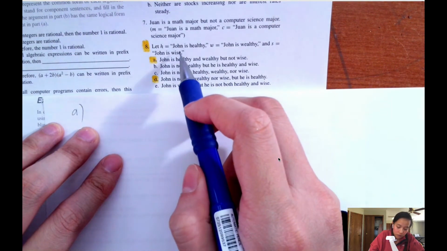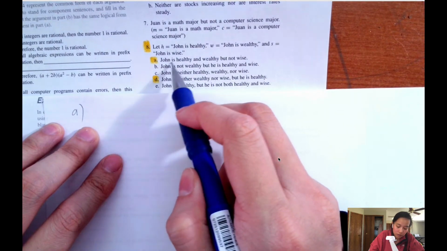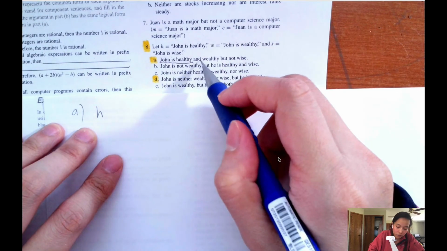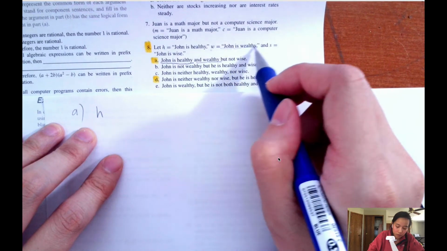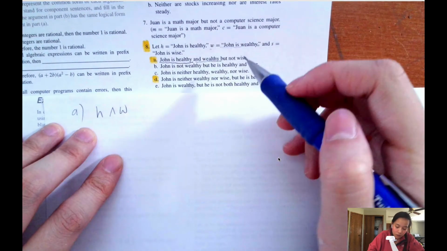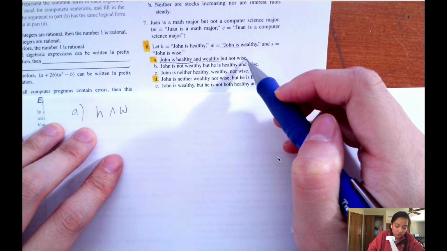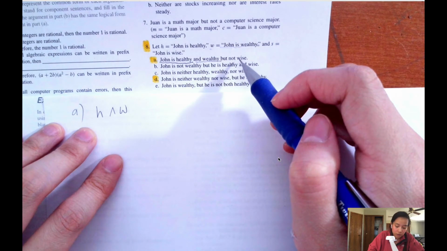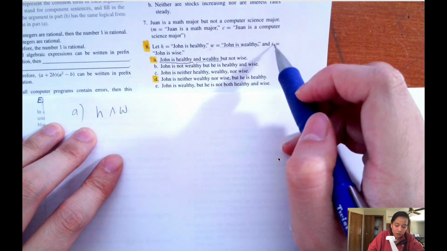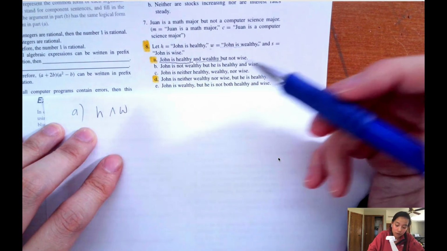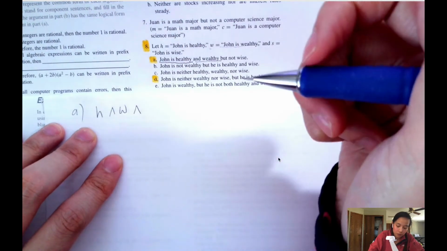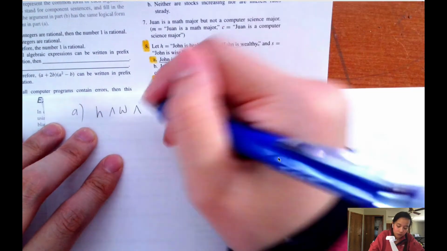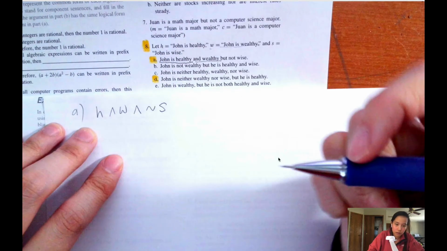So let's see. John is healthy is H. Okay, that's the same thing as this. So that's H. And wealthy, okay, so and wealthy, that's W. John is wealthy, but not wise. So John is wise is equal to S, and the opposite of S is John is not wise. So we know that "but" is the same thing as "and", so we could just say and symbol, and then the opposite of S, which is the negation of S, like that.